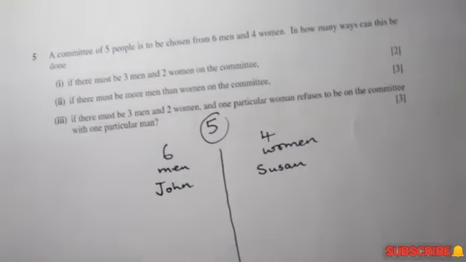Then John and Susan vowed that they can never work together. Why? Because they always contradict each other. When making decisions, they always fight each other. So the committee will not survive if John and Susan are part of it together, right? So we want to find ways of selecting 5 people which does not include both John and Susan in that committee.